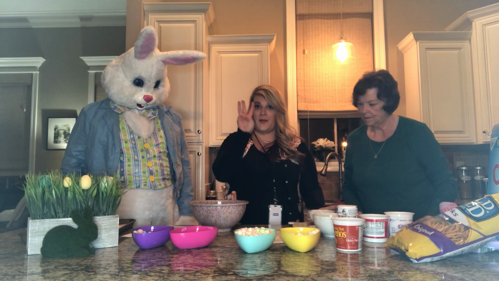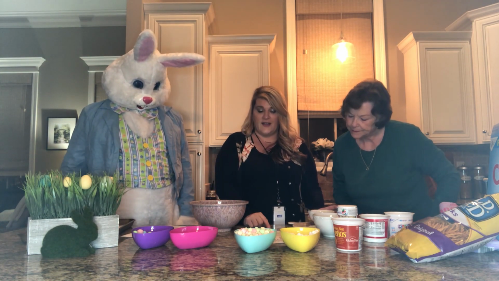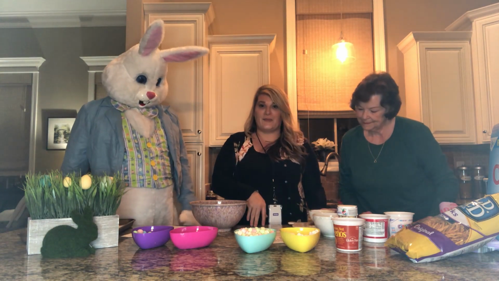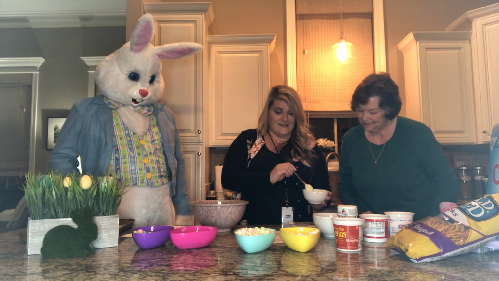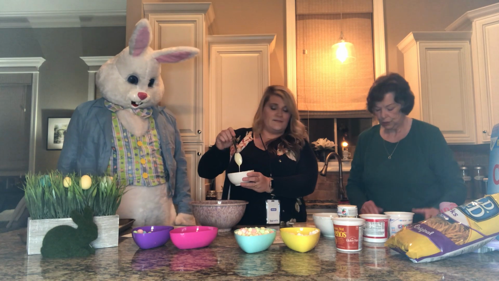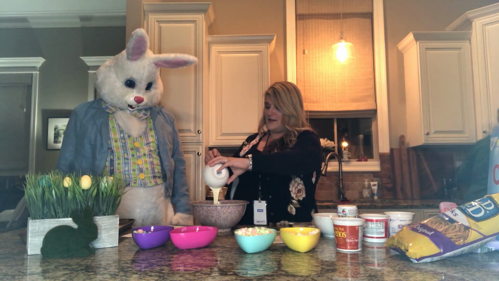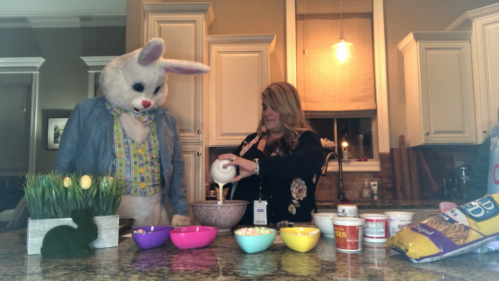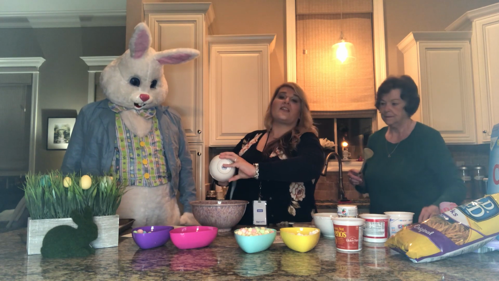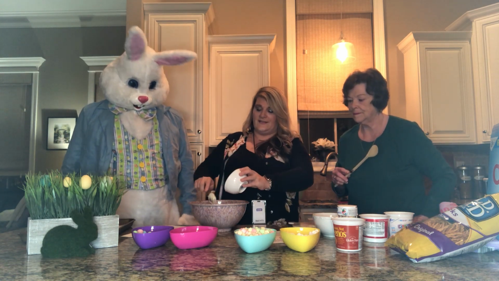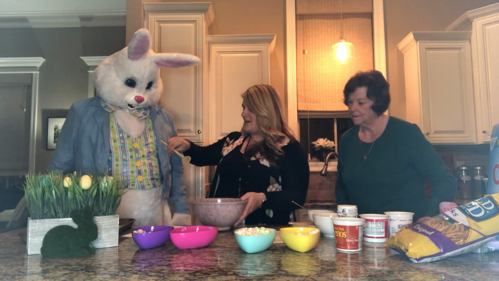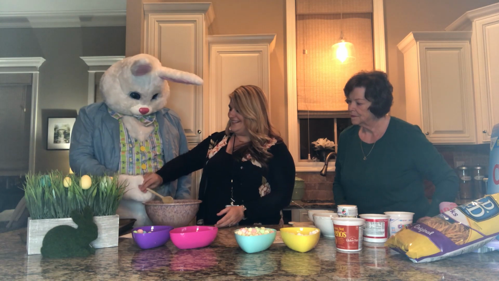Now, Miss Barney, it says step number 3 is to pour the chocolate over the snack mix and stir. Do you smell that chocolate, Bunny? And we all know the Easter Bunny loves chocolate. All right, so we are going to pour. Miss Barney, would you like to get us a spoon so we can stir? Sure. We're going to pour over our mix. And I think this is the bunny's favorite part. Mm-hmm. All right. So we're going to stir. Bunny, do you want to help stir? There we go.